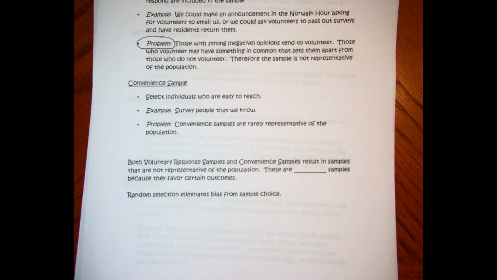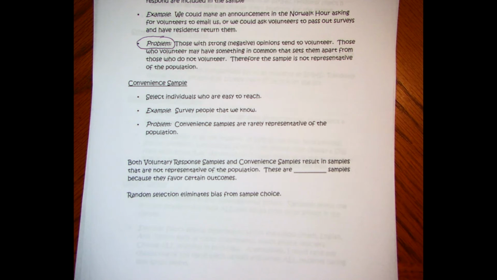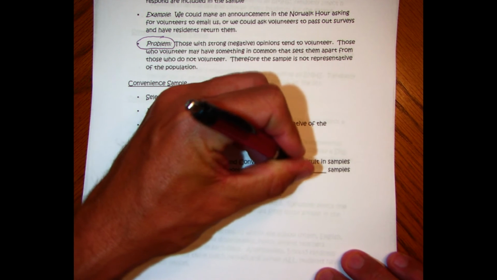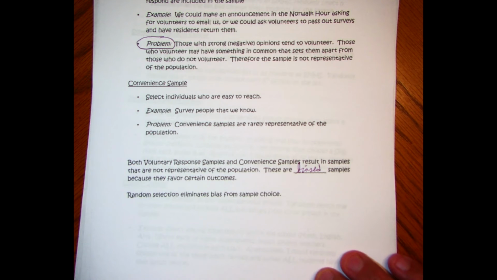So again, a convenience sample is when you just sample people who are conveniently around you. And again, that's not a good sampling technique. Both voluntary response samples and convenience samples result in samples that are not representative of the populations. These are biased samples. Bias is a bad thing because they favor certain outcomes. Now let me talk about this term bias.